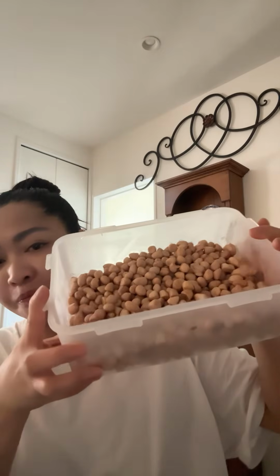It's for my brain. Peanuts, guys, without shell though. I boiled them yesterday, so I have so many peanuts. Peanuts are a protein, so it's good. But I cannot eat a lot.